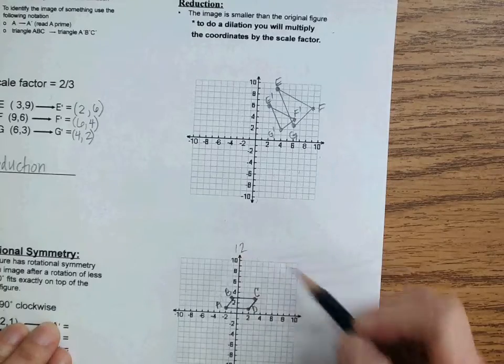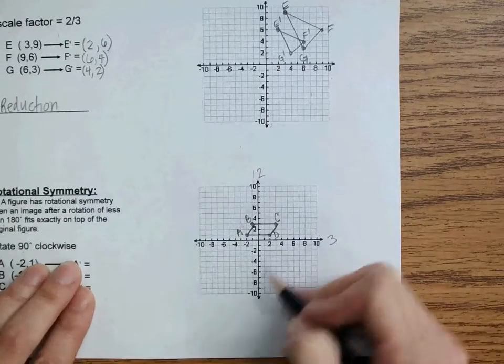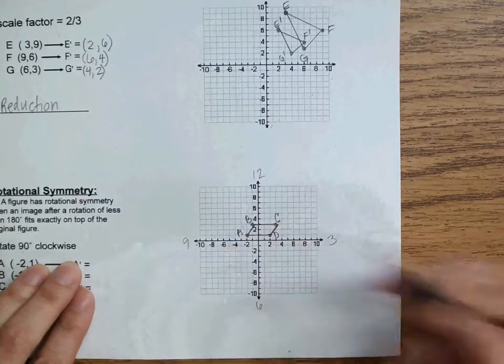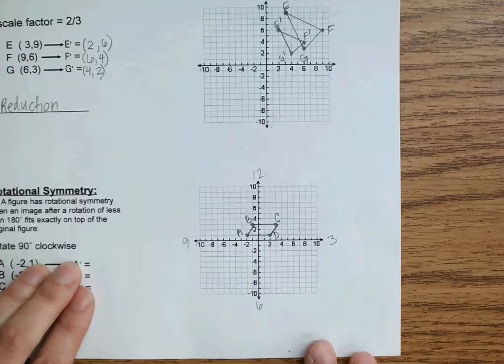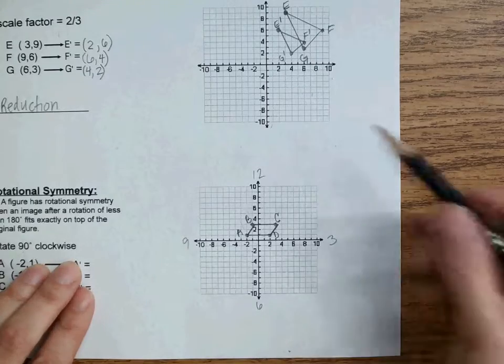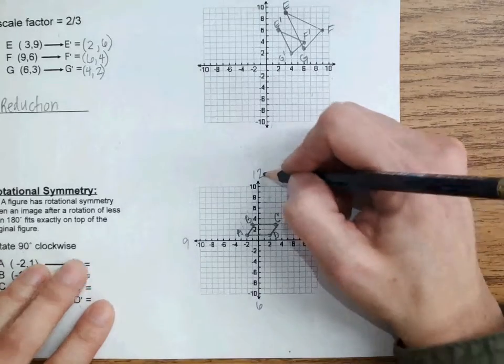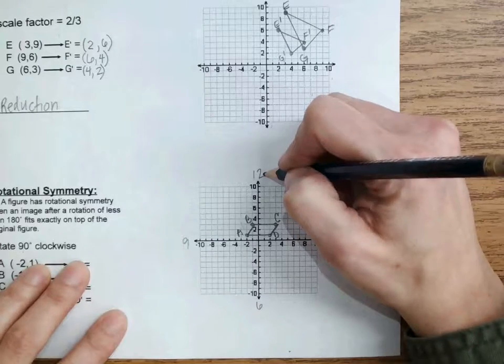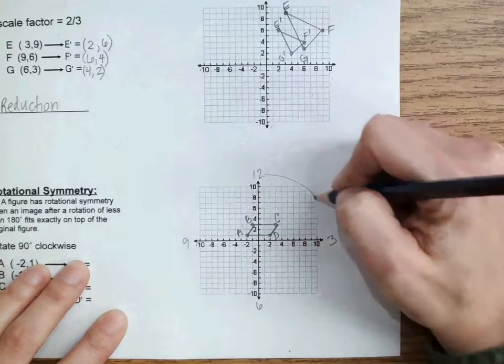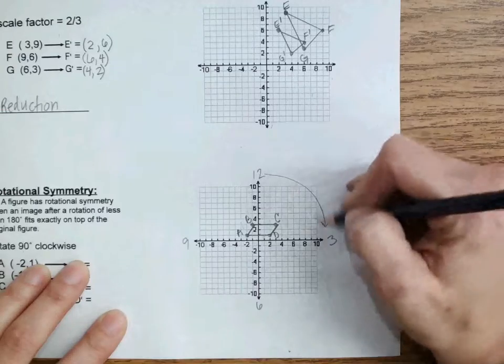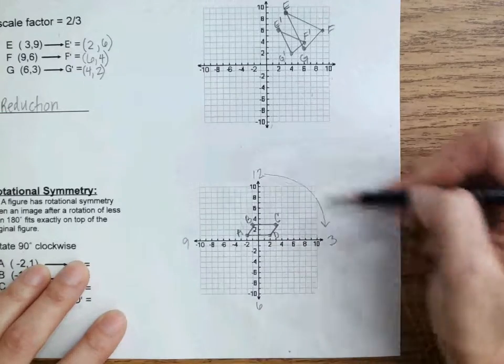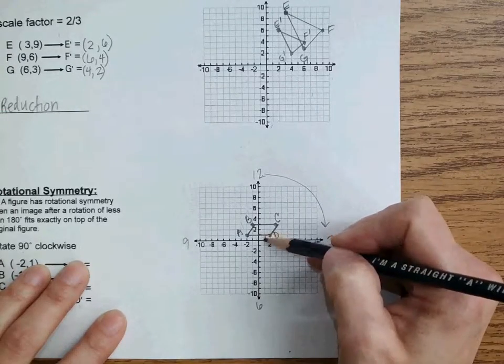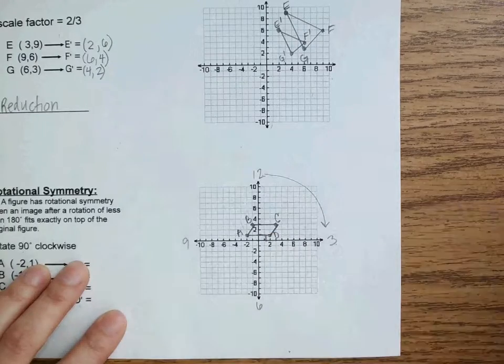I have my 12 o'clock, 3 o'clock, 6 o'clock, and 9 o'clock. A clockwise turn would take my 12 to 3. That's a clockwise turn: 12 goes to 3.